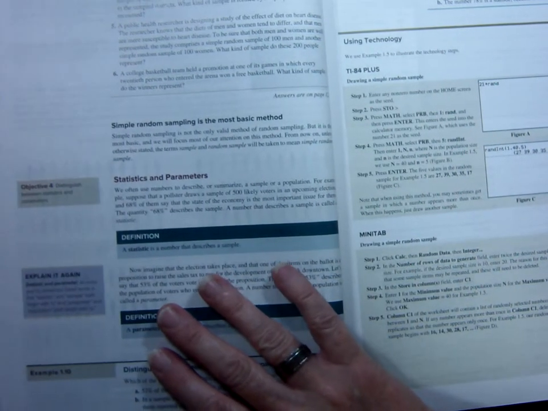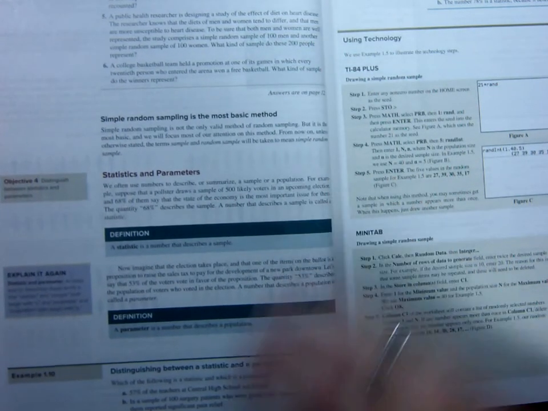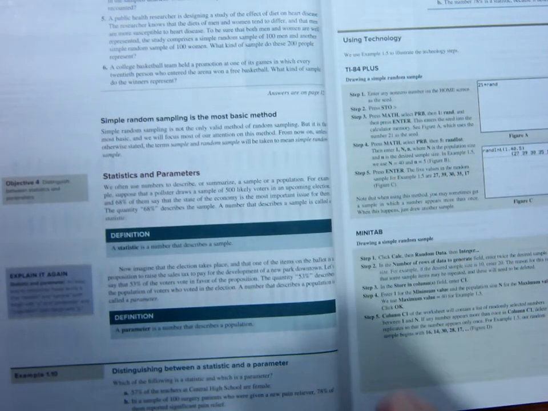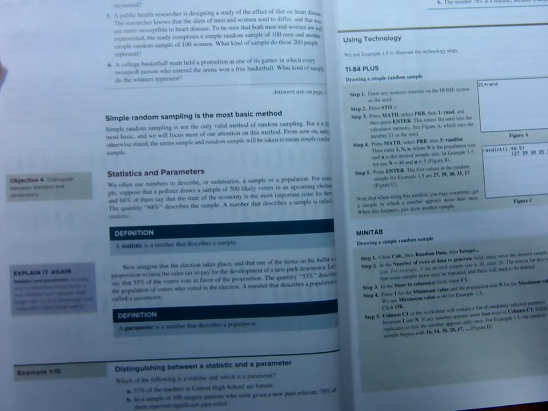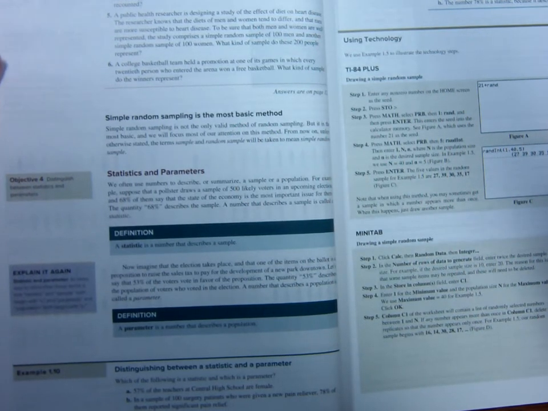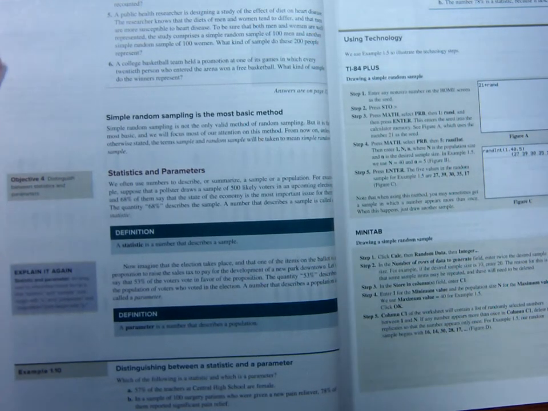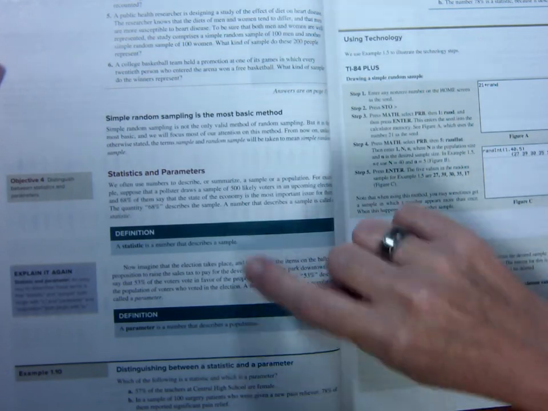Now let's take a look at statistics and parameters. Now, a statistic is a number that describes a sample. So when you say, well, what is the statistic on how many cavities people will get when they use Crest? Okay, so that would be data taken from the random sample that was chosen. So a statistic is a number that describes the sample.